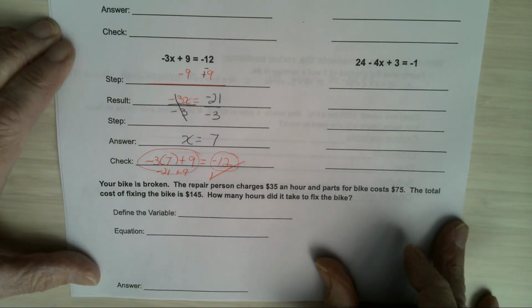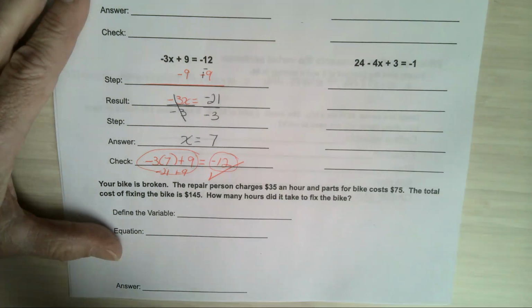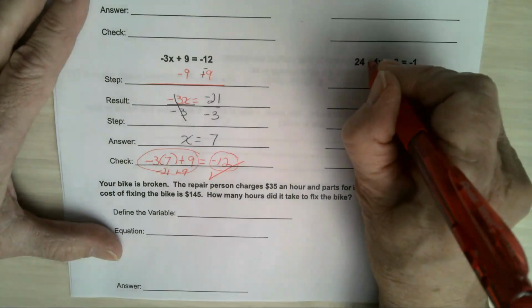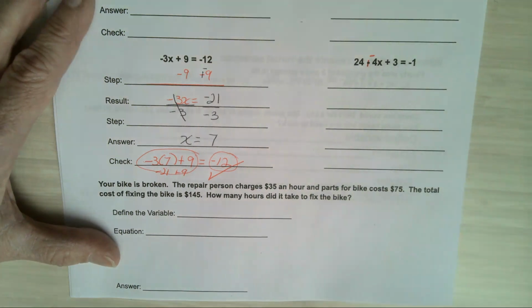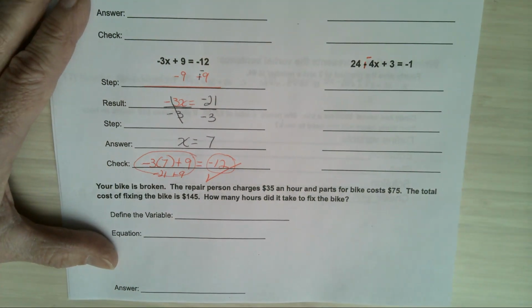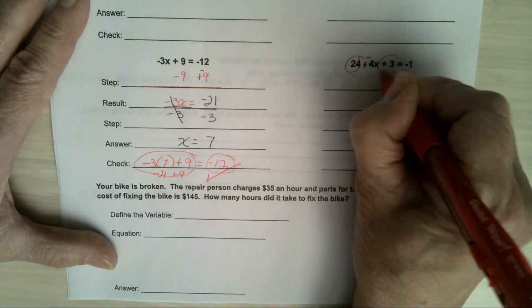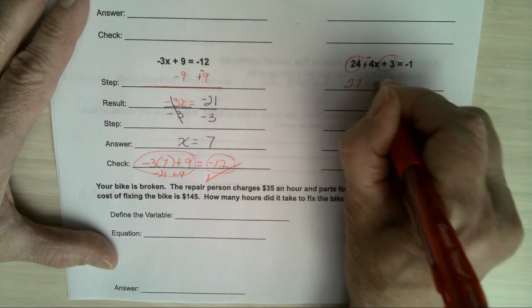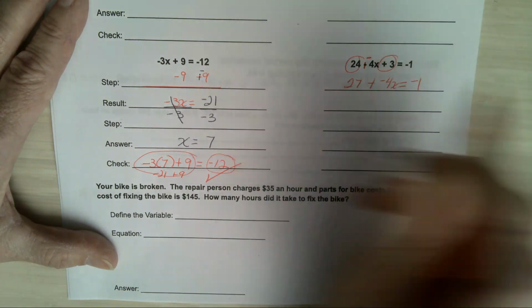Now let's go on to the next problem. Here we have to combine like terms. And I do like to always get rid of the subtraction signs so we can freely move things around. The commutative property allows us to do that. 24 plus 3 will give you 27 plus negative 4x equals negative 1.